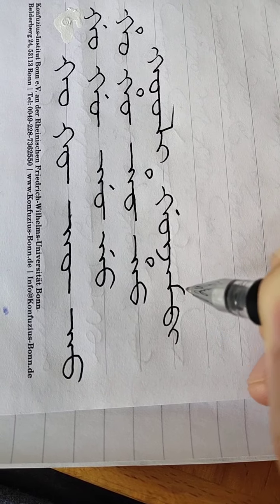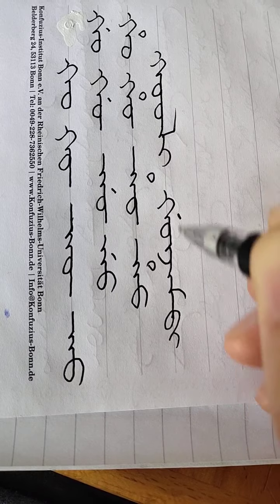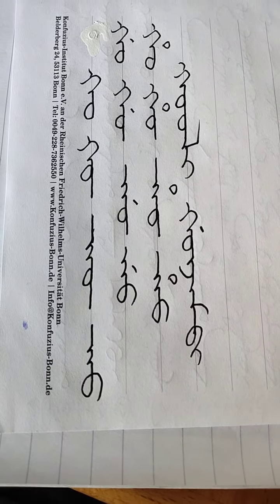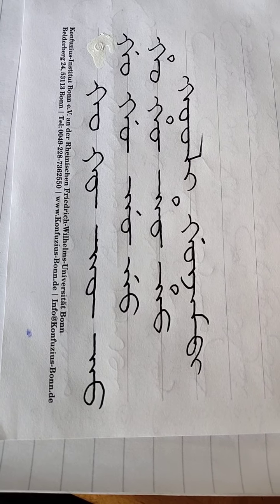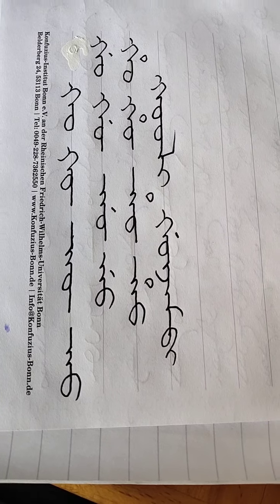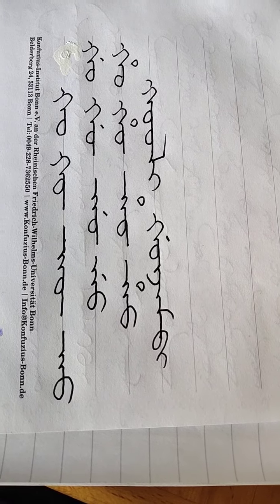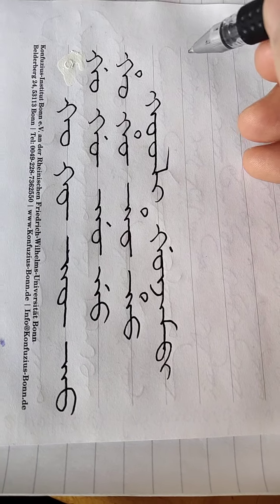This mubi means the original form of a verb. Go jamubi means to change one's mind constantly.